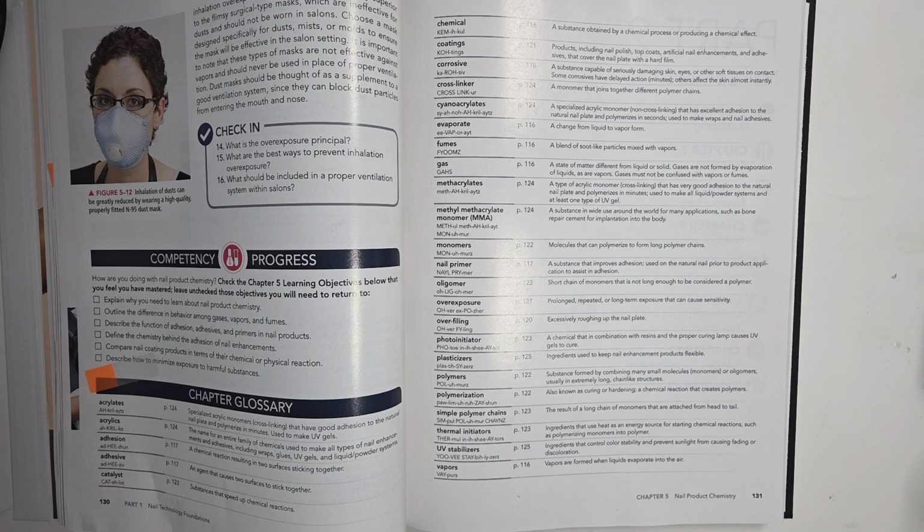And let's start the chapter glossary. Acrylates: specialized acrylic monomers, cross-linking, that have good adhesion to the natural nail plate and polymerize in minutes, used to make UV gels. Acrylics: the name for an entire family of chemicals used to make all types of nail enhancements and adhesives, including wraps, glues, UV gels, and liquid powder systems.